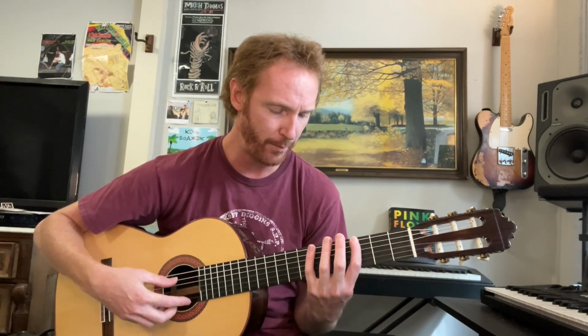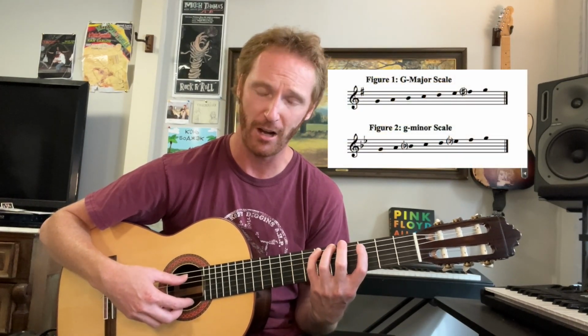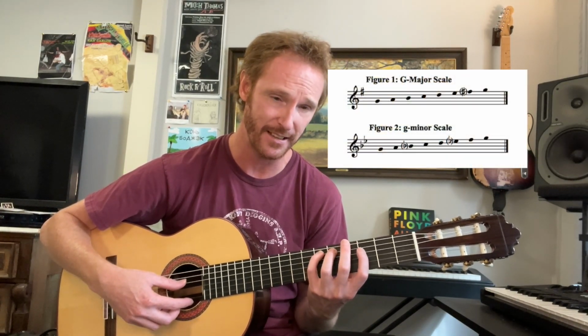All right? So if I play minor, I've now got 3 new notes. I've got a flat 3, a flat 6, and a flat 7. And all those notes can be root notes of a chord in a major key. So that would be called borrowed chords, modal mixture, parallel minor, etc. Those are different ways of describing the same thing, basically.